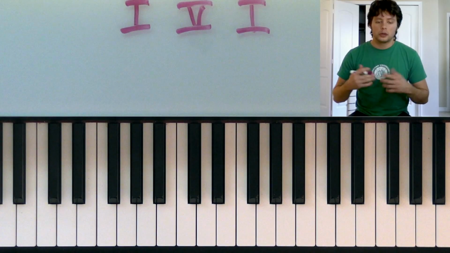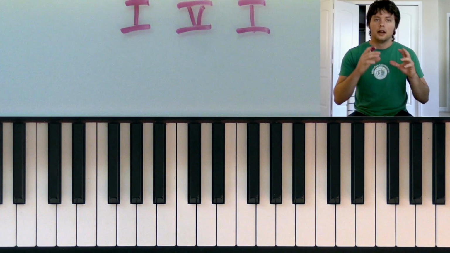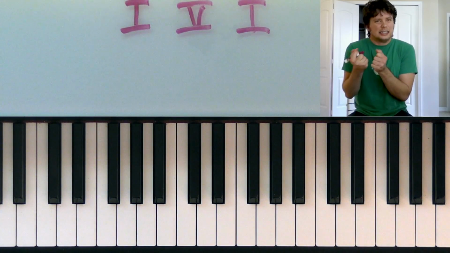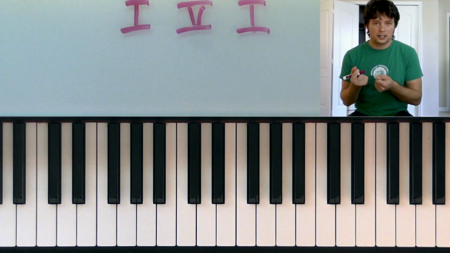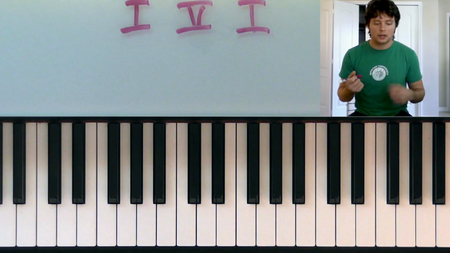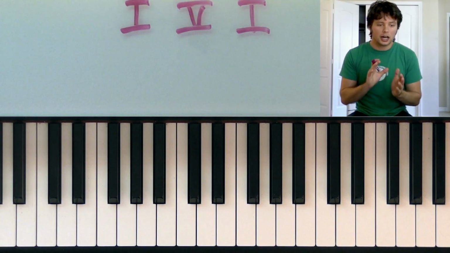Now musically, what's supposed to happen here is we're supposed to be moving the music from a very restful, comfortable sound into this kind of tense, tight, needing-to-resolve sound, and then back into that comfortable part. And the reason that happens is because we're starting on our 1 chord, and every chord has a different job in a key.